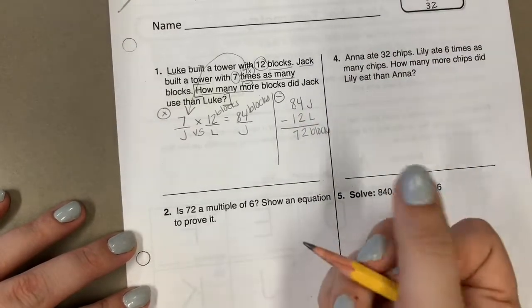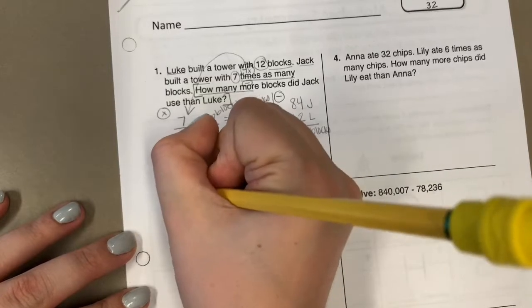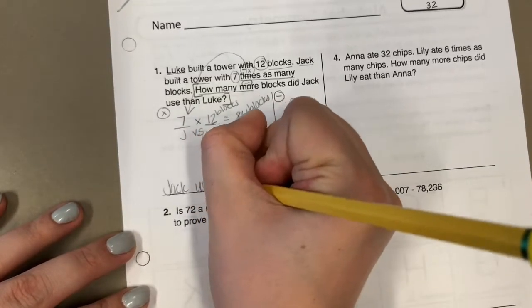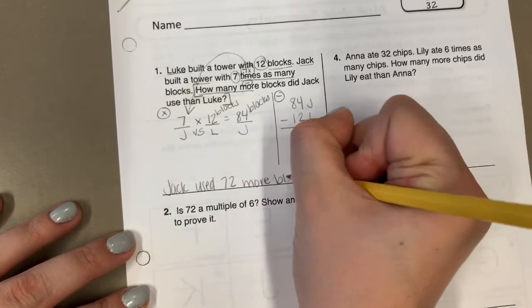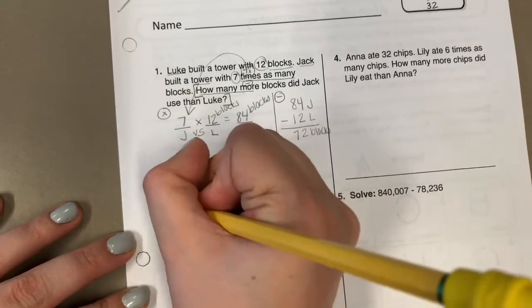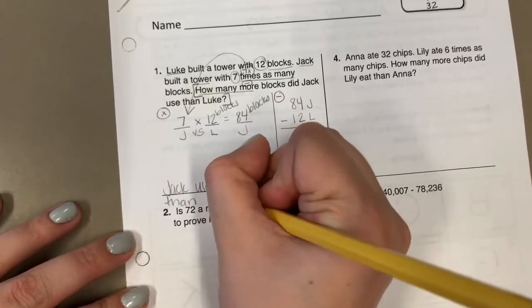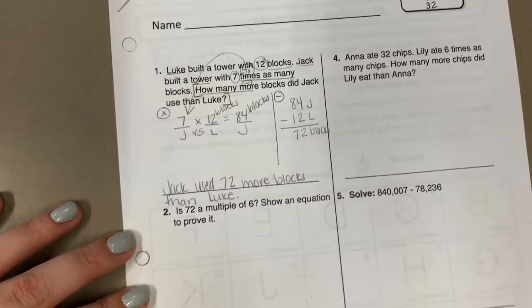Write your sentence. Jack used 72 more blocks than Luke. There we go.